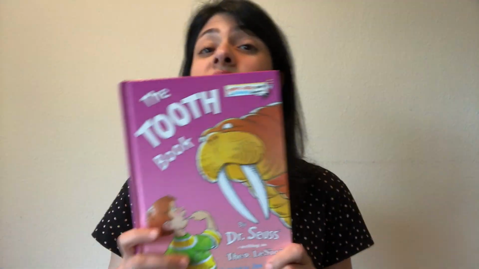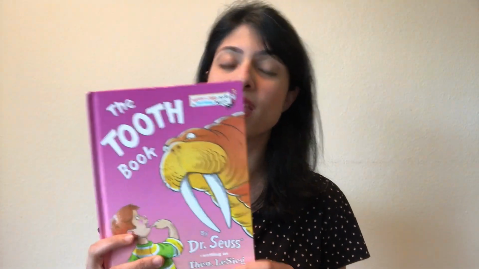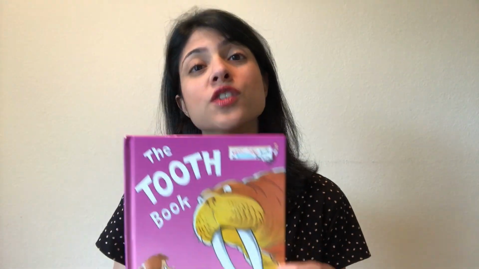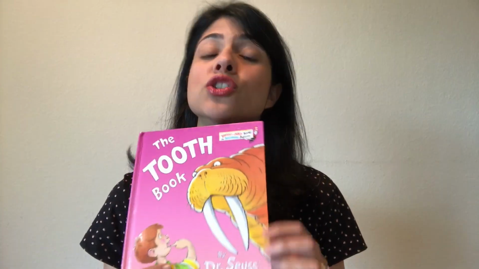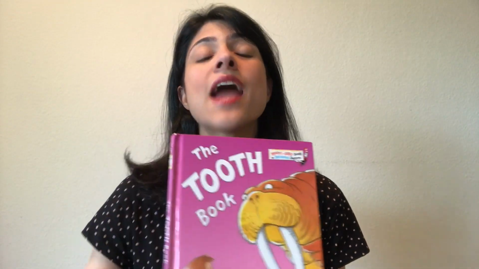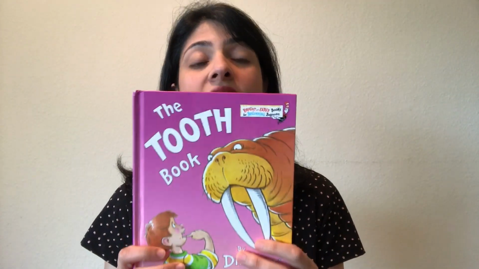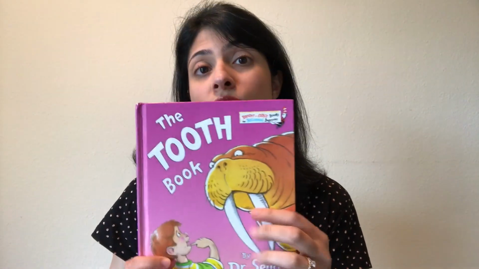So for instance, if this is the book I have read with my student, I would then pick up some words from this book and say them out to the student. The student has to listen to the word and pick up the index card that corresponds to the number of syllables in that word. So for instance, if I give the word tooth, the student picks up the index card 1 because there was 1 syllable in the word tooth.